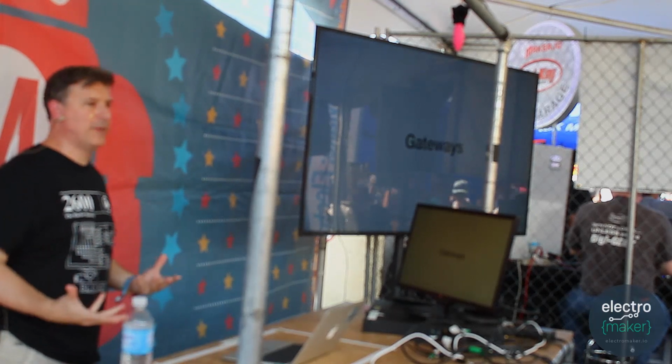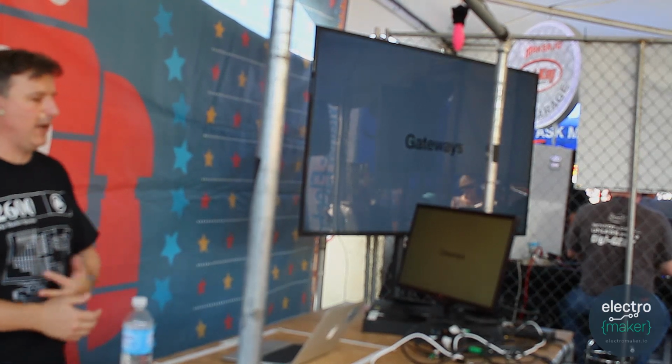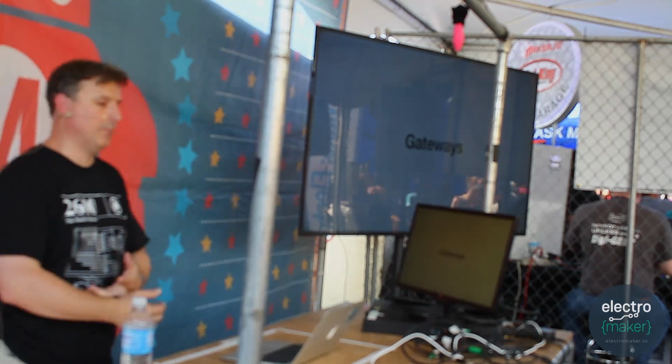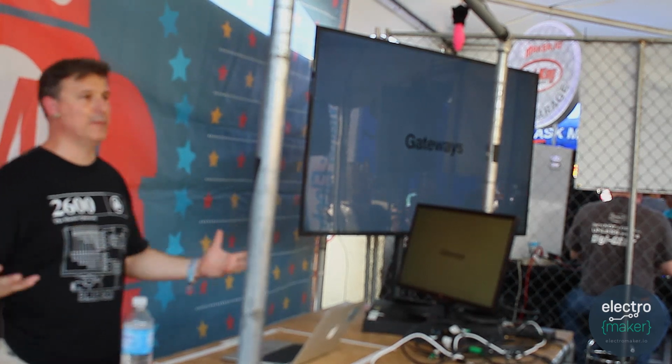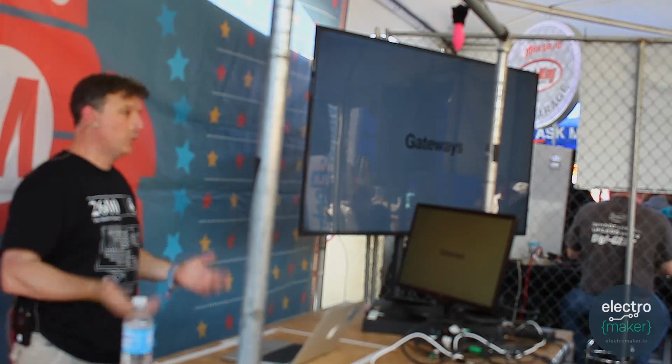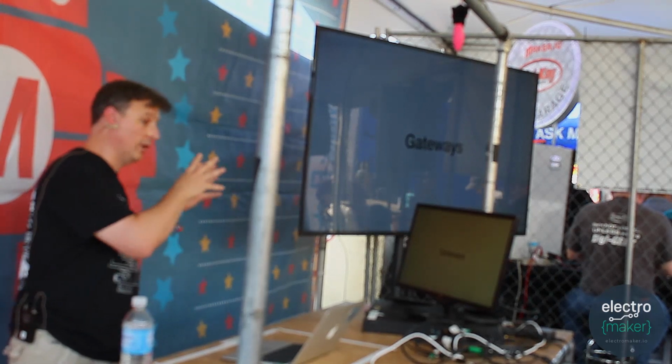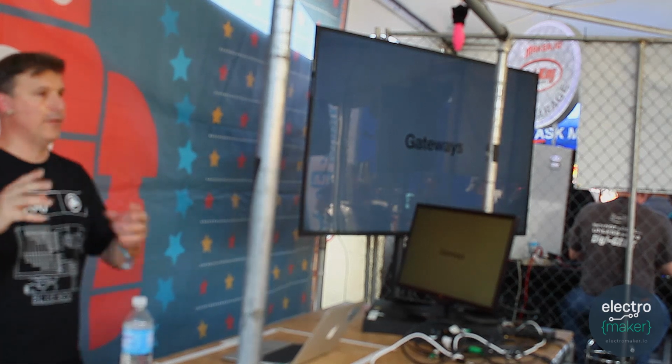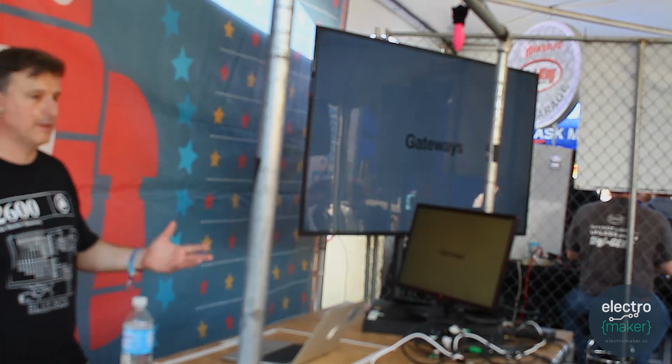So gateways are something you need. If you're using Z-Wave, ZigBee, Bluetooth, you can't get to the internet from these devices. So sometimes you need another device called a gateway, which will bridge the traffic from your one network onto the internet via Wi-Fi, cellular, Ethernet, something like that.